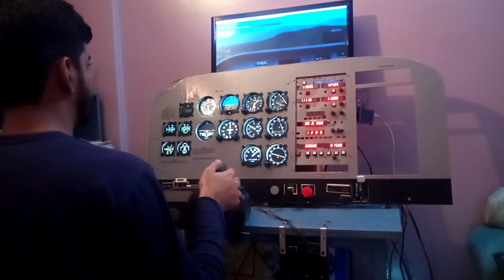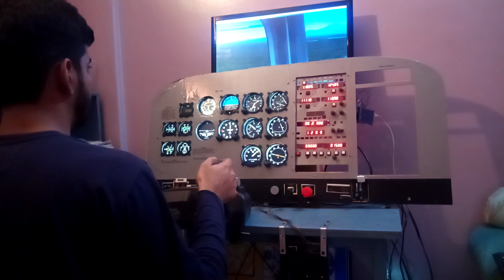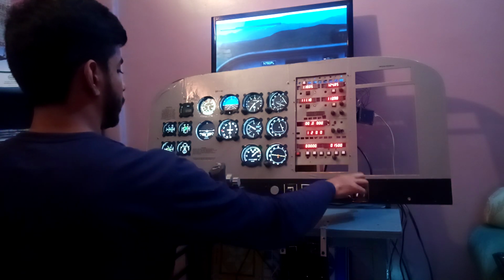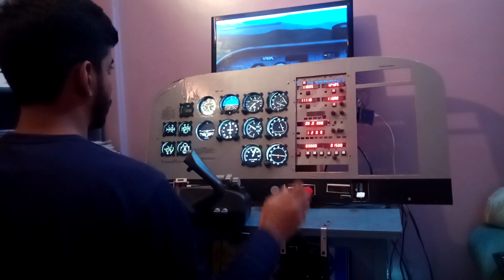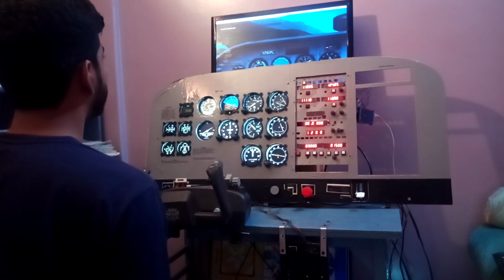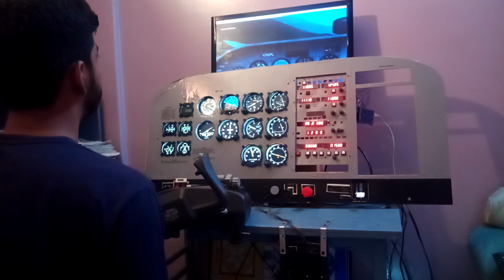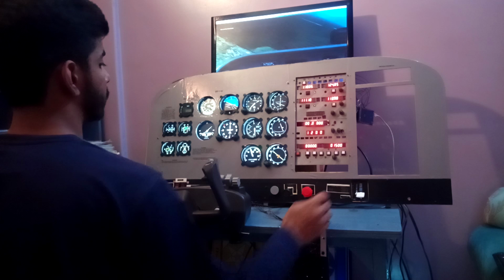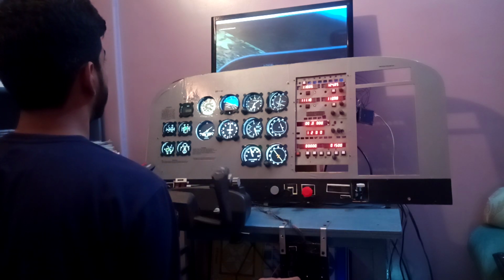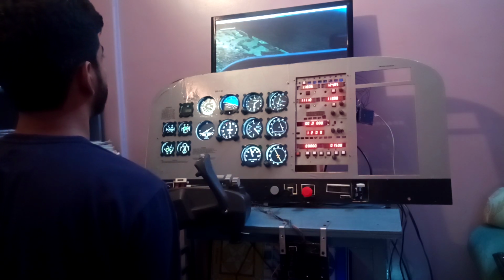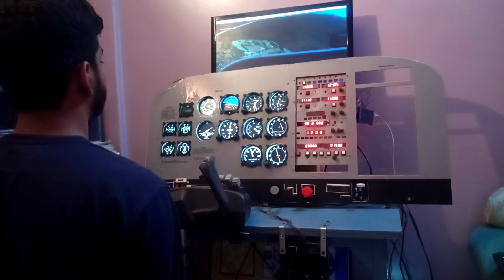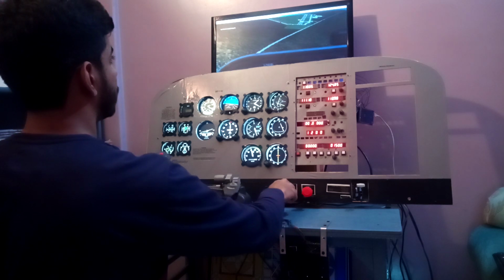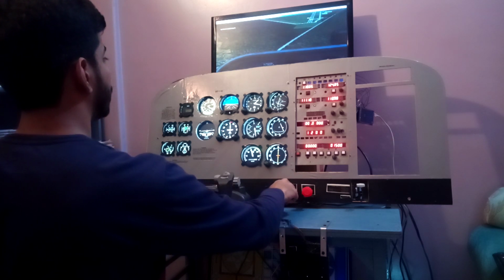Reduce power to 1500 RPM and add 10 degrees of flaps. Start a descent of about 500 feet per minute. Turn left to line up with runway 19R. Raise your flaps. Reduce the power again and let's slow down some more in level flight. When the airspeed reaches 75 knots, add another 10 degrees of flaps.